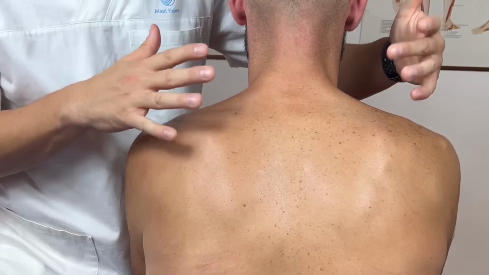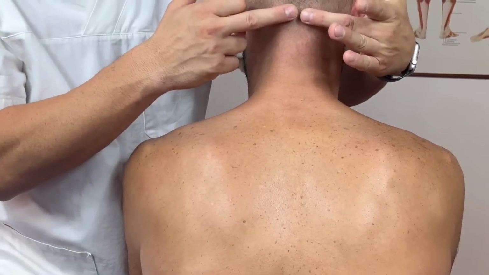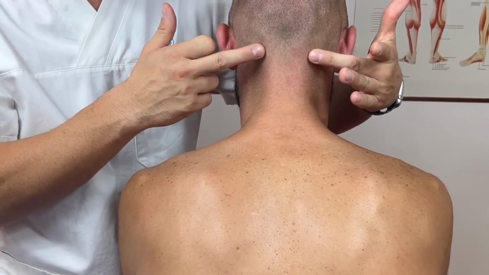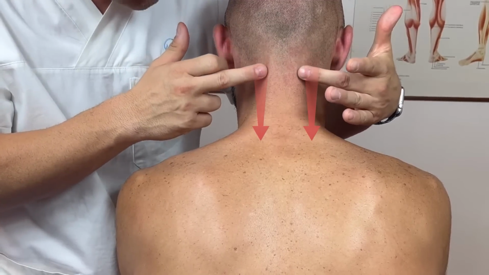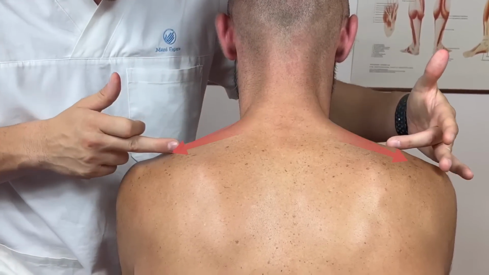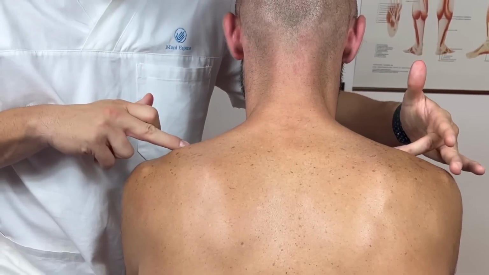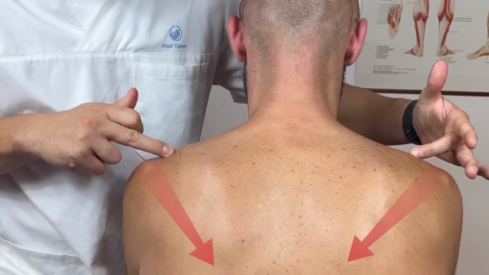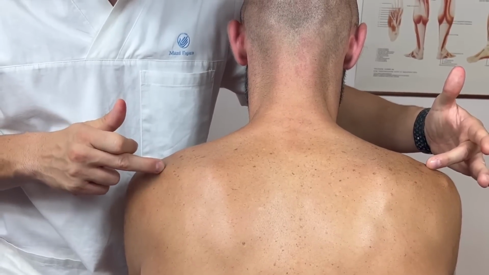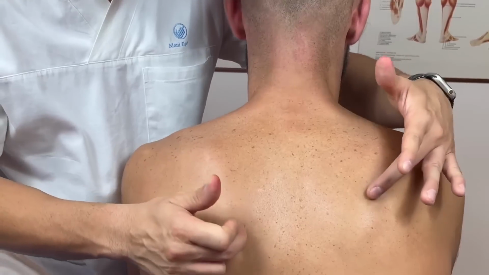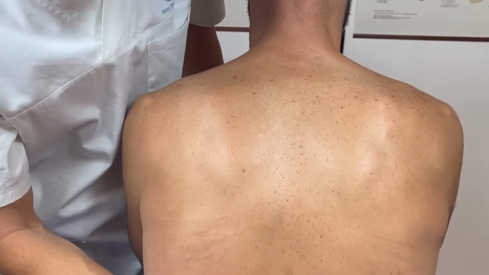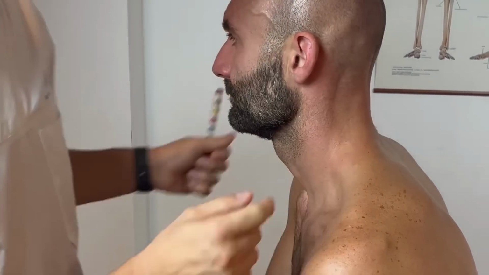Let's describe the trapezius. The trapezius begins at the lower nuchal line of the occipital. These fibers descend and reach the acromion, clavicle, and scapular spine, and from here they descend to the D12 vertebra, inserting globally from the first cervical vertebra to the 12th. We can find the first trigger point with the patient seated in this area.